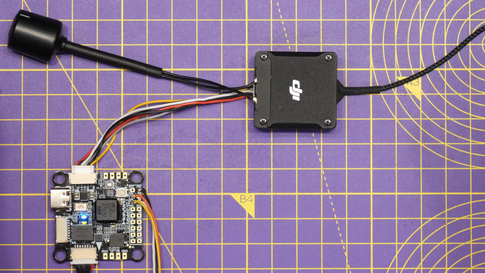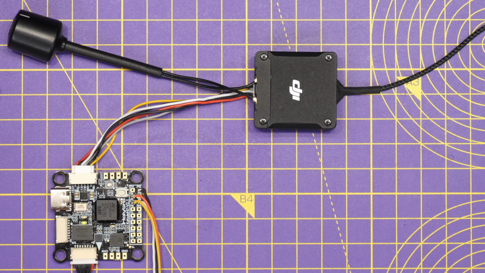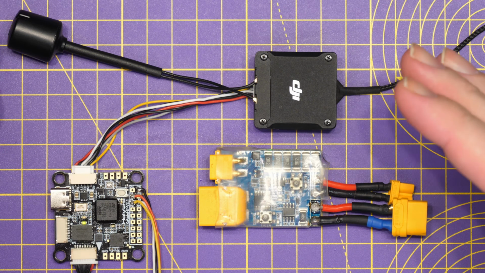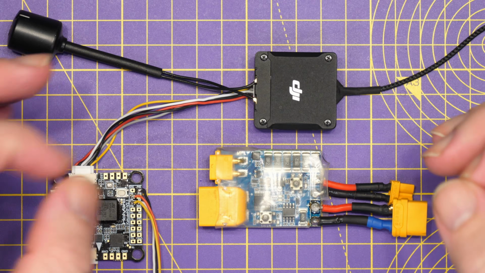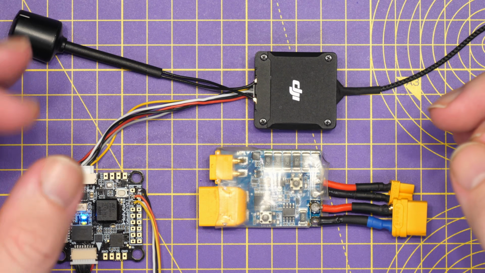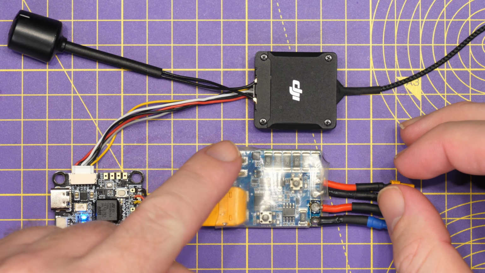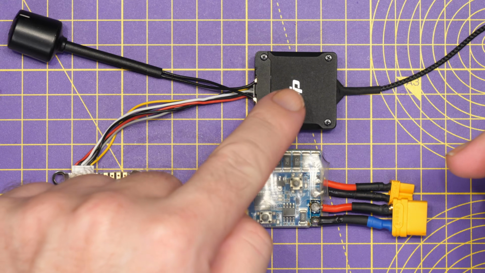Now, there has been one other thing that I have seen cause this issue, and that is using a smoke stopper. If you're using a device like this from ViFly, this should be absolutely fine, but I have seen situations with people using the bulb style smoke stopper on their new quad build cause issues with the O3 unit on arming.